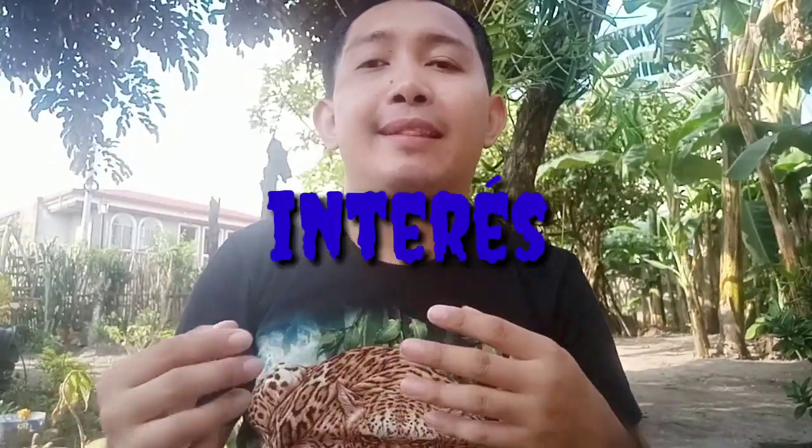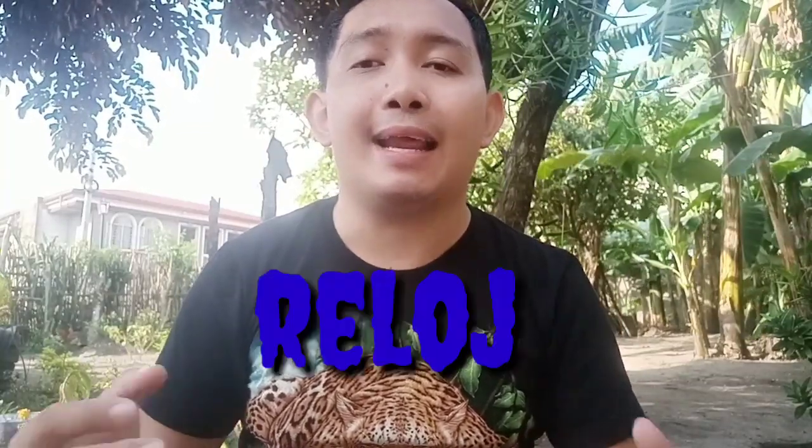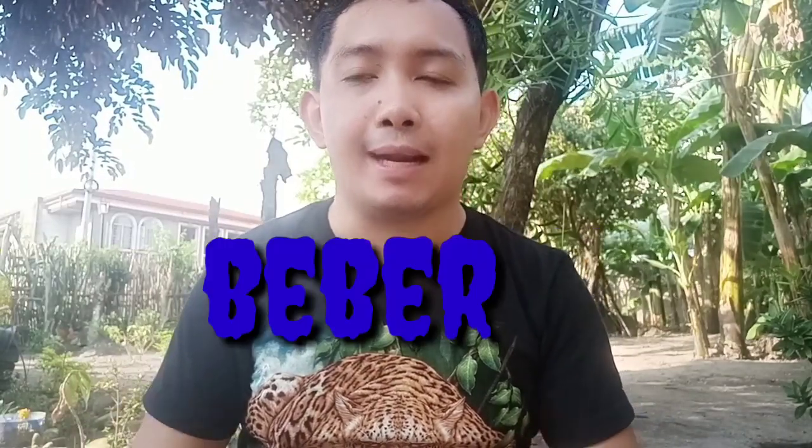The 19th letter in the Spanish abecedario is the letter R. The letter R is pronounced like the English R, but is more trilled. The tongue is more trilled in pronouncing the Spanish R. For example, interés. However, if the letter R is found at the beginning of the word or at the end of the word, it is pronounced like the Spanish double R. For example, reloj, andar, beber.